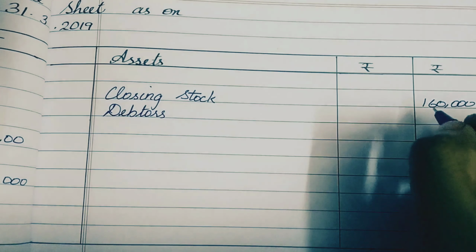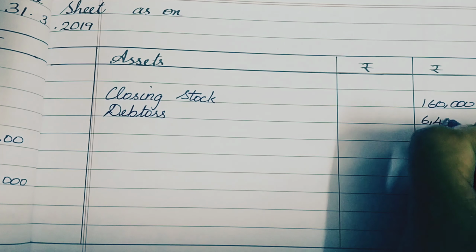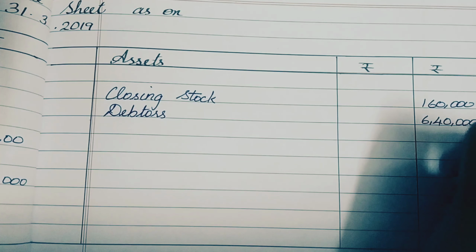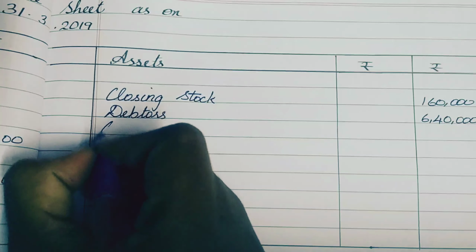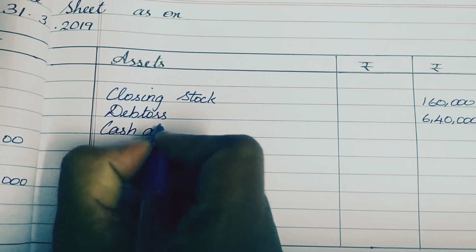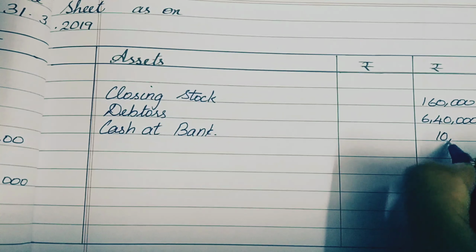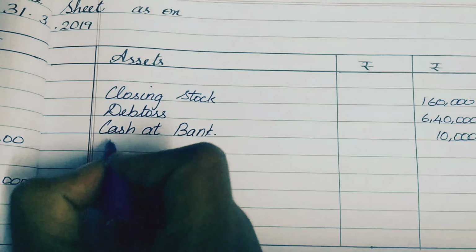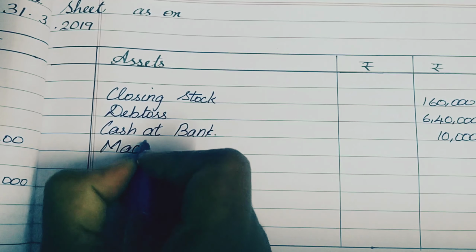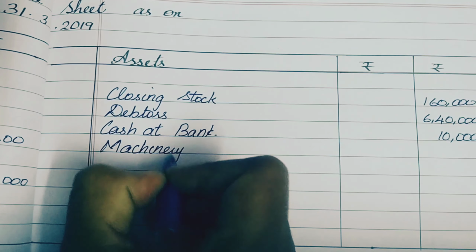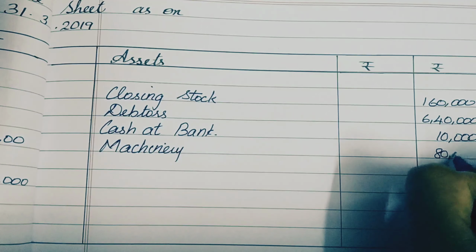So that's 6,40,000. After debtors, we have cash at bank, rupees 10,000. Machinery, rupees 80,000. So these are the 4 assets which are given in the problem.